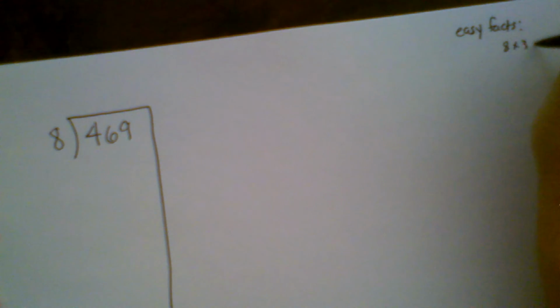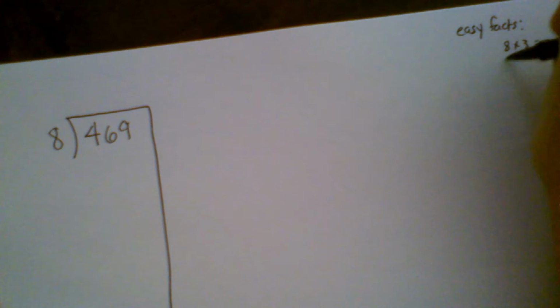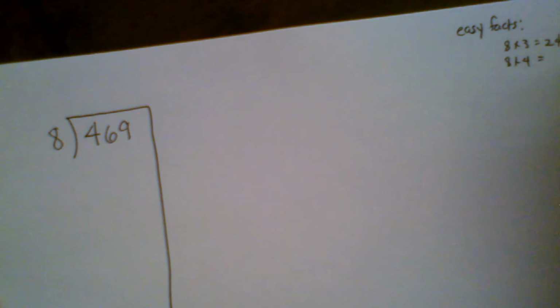And now we're going to look at 469 divided by 8. My easy facts for 8, well, 8 times 3, we know is 24. 8 times 4 is 32.